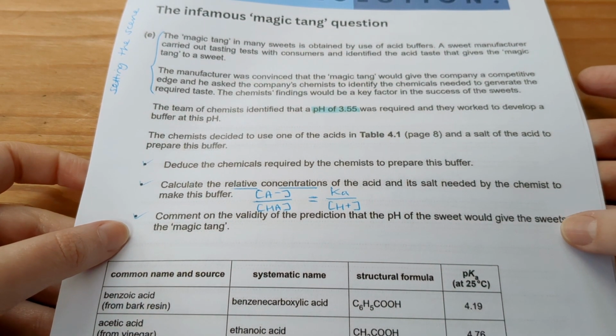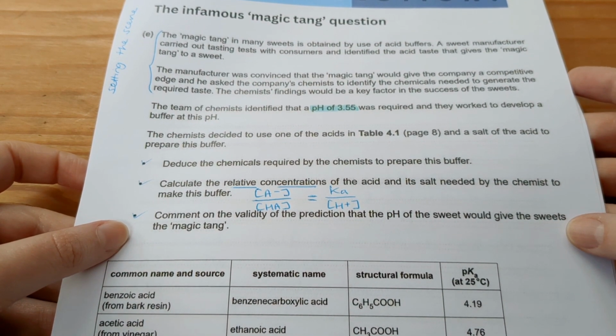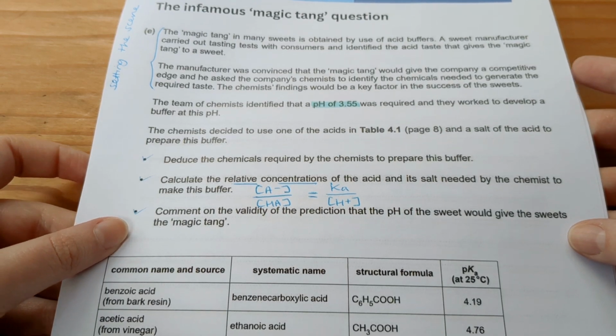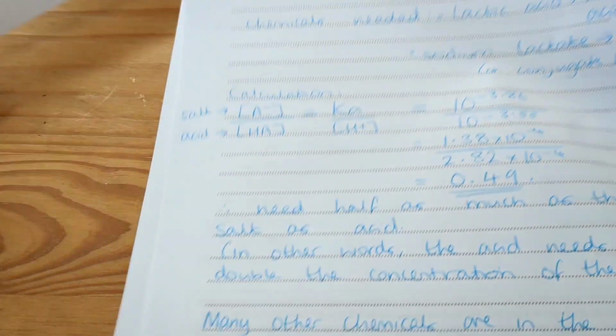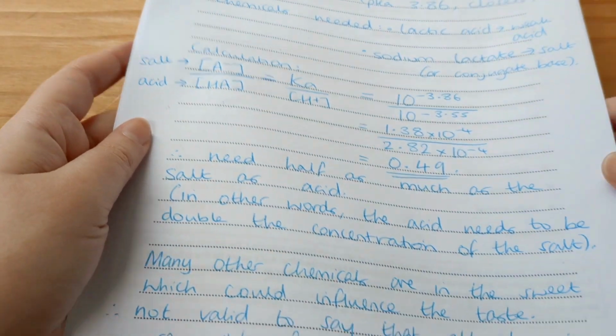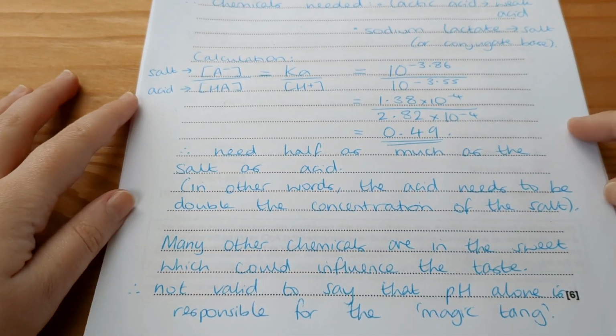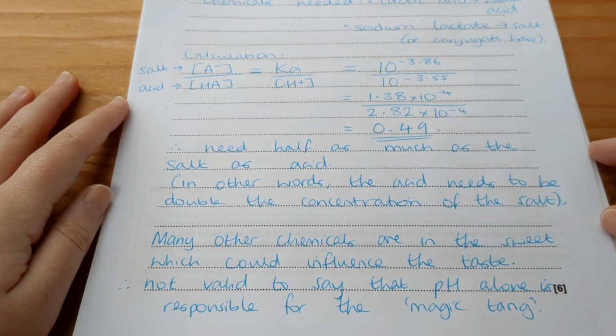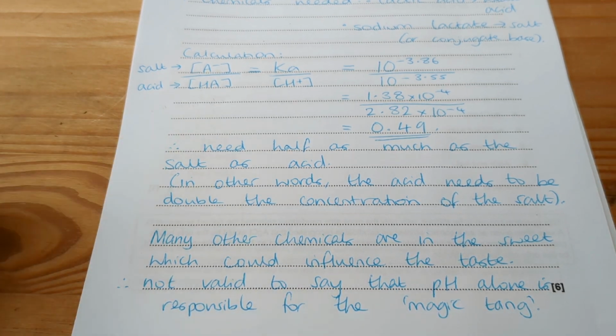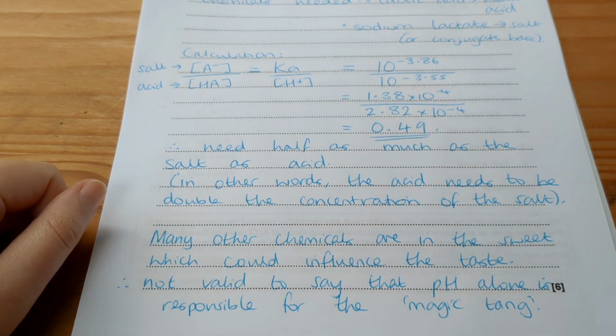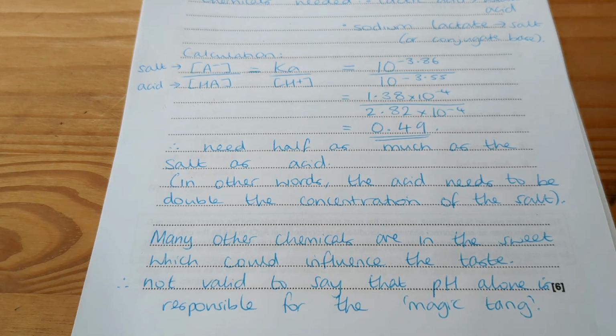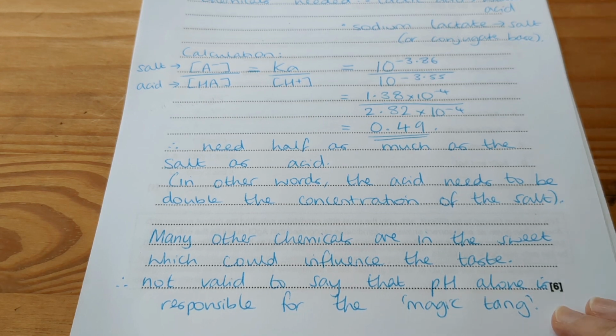Now we're on the last bullet point. Comment on the validity of the prediction that the pH would give the magic tang. So I'm sure there are lots of different ingredients in sweets. I mean, if you look on the back of the packet, there are lots. So I think that statement is not valid because there are many other chemicals in the sweet which could influence the taste. So I've said it's not valid to say that pH alone is responsible for the magic tang.